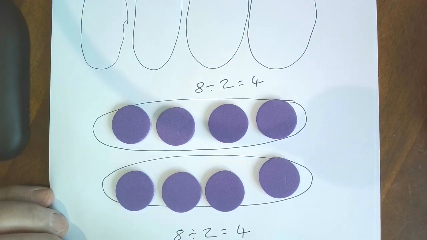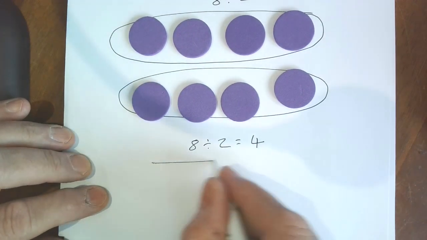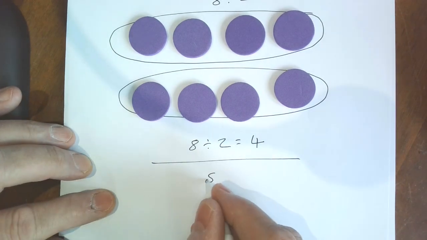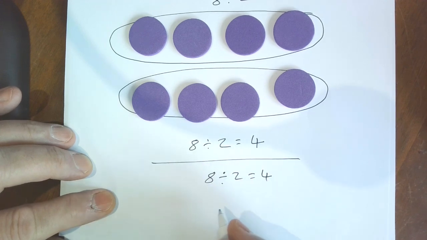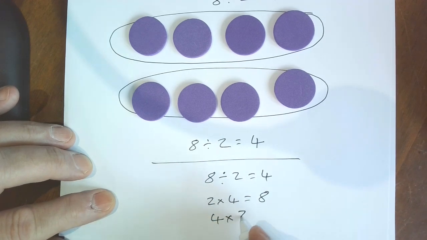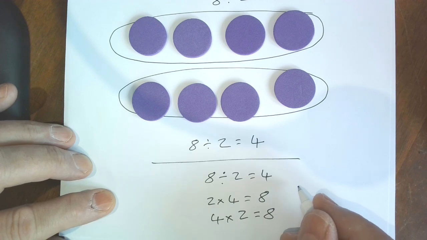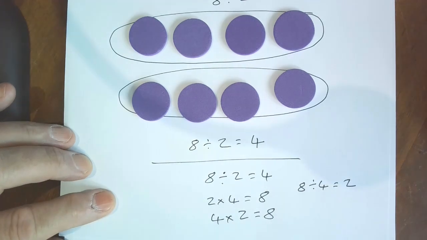How would that look in terms of multiplication? Multiplication and division are inverses. So if, for example, you know that 8 divided by 2 equals 4, then we know that 2 times 4 equals 8, or 4 times 2 equals 8. These are all part of the same number family, along with 8 divided by 4 equals 2.